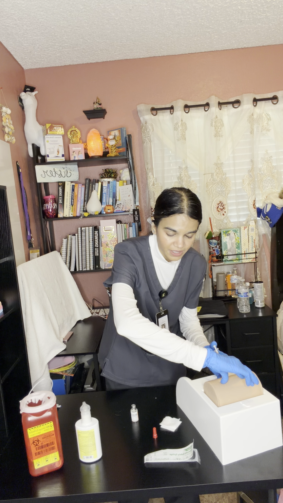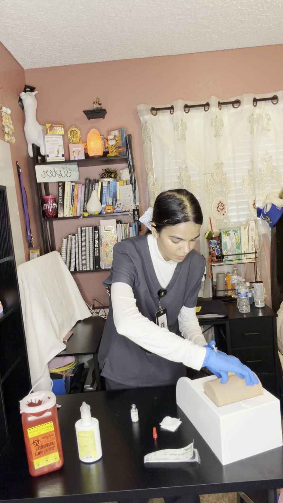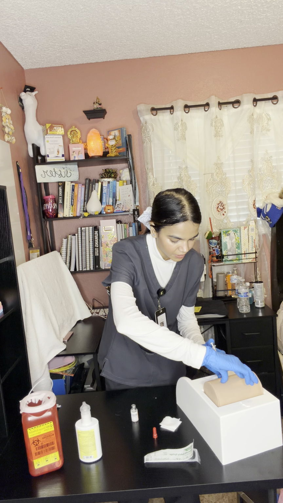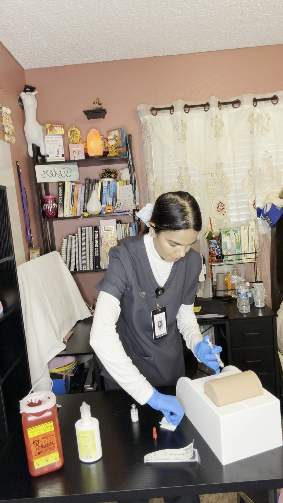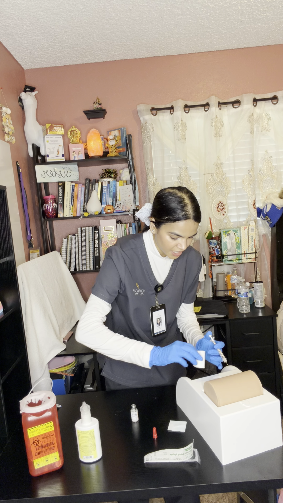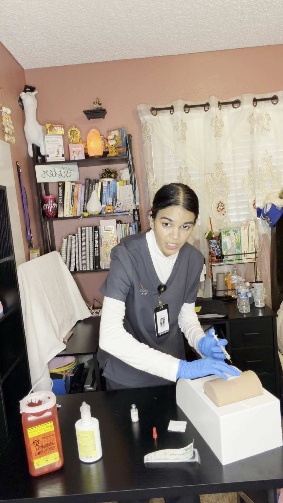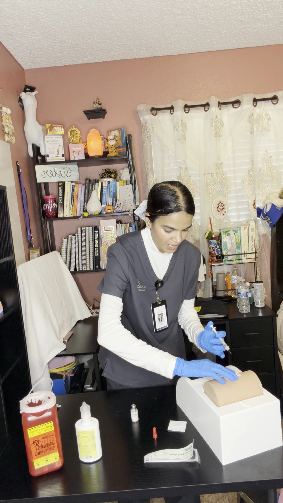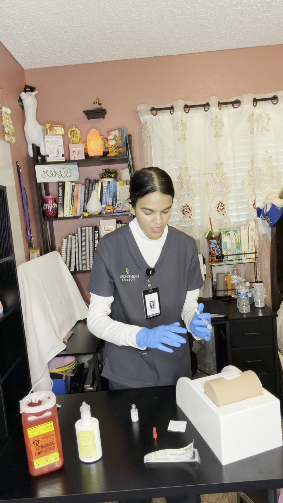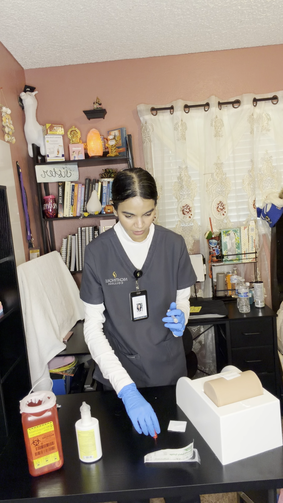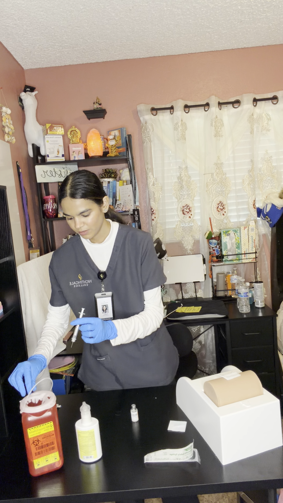I will begin to take the needle out, and I will get my gauze and gently put it over the site, not applying any pressure. I will then dispose of my syringe in the sharps container.